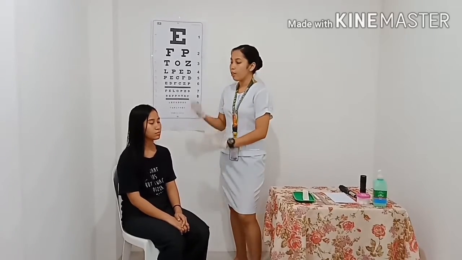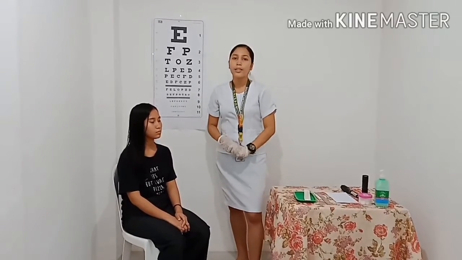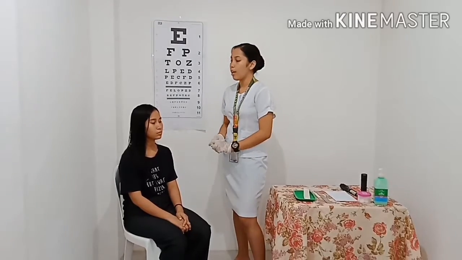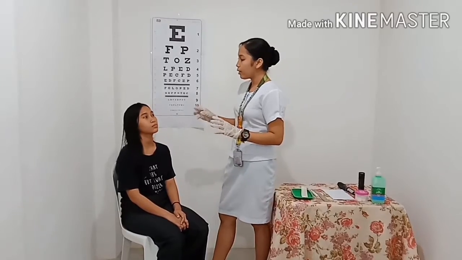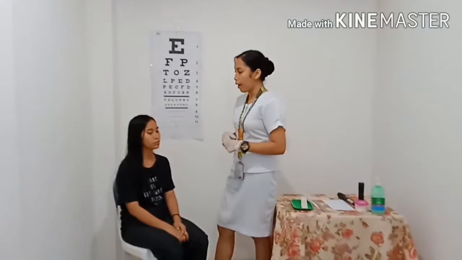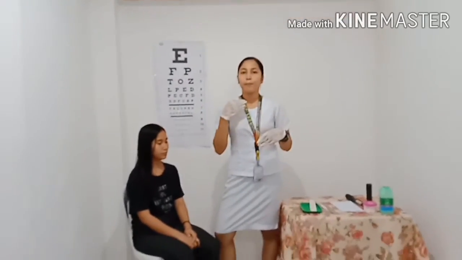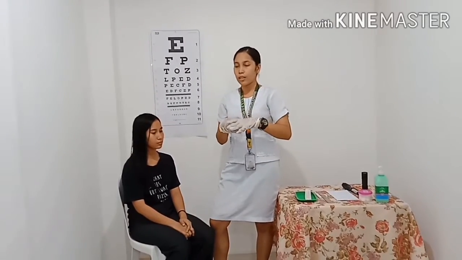Then next is to inspect the bulbar conjunctiva of the eyes. So ma'am, will you please open your eyes? In inspecting the bulbar conjunctiva, it is the transparent layer on top of the sclera.